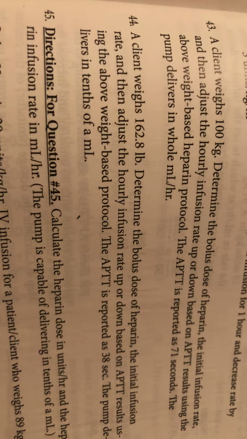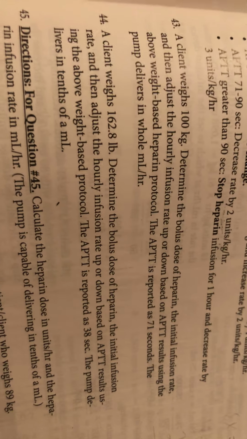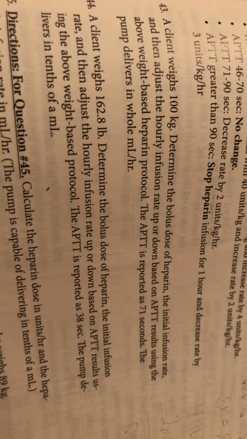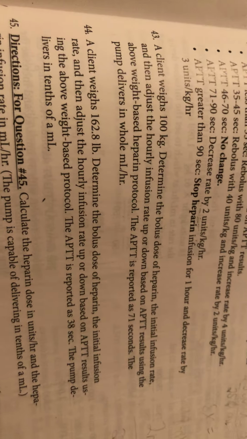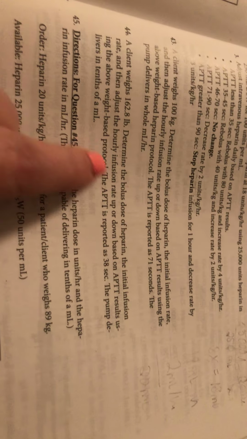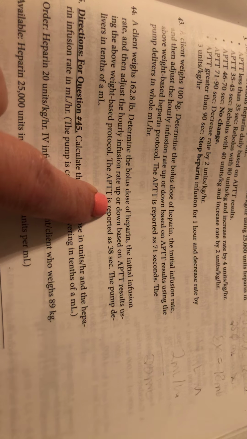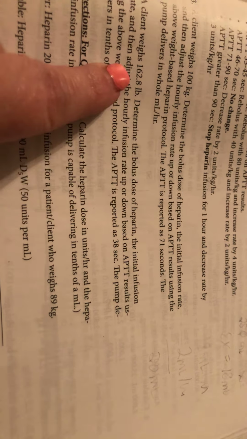So we have a client that weighs 162.8 pounds. And we're going to convert that to kilograms, which is going to be 74 kilograms. Okay? Determine the bolus dose, the initial infusion rate, and then adjust the hourly infusion rate up or down based on the APTT results. So, 74 kilos.